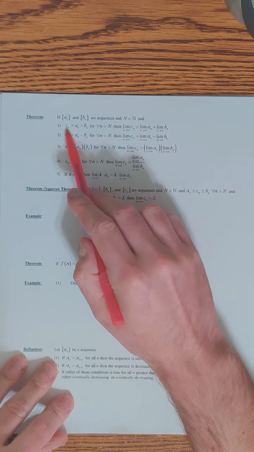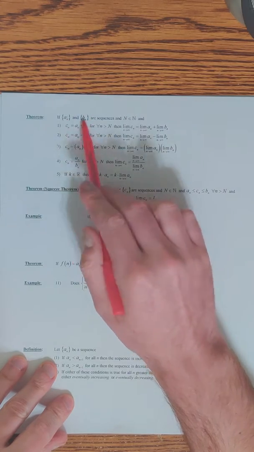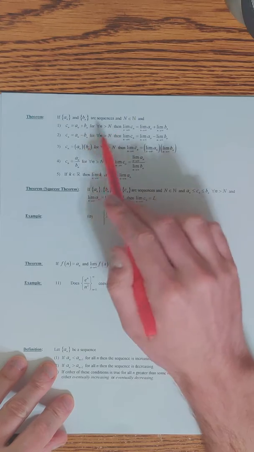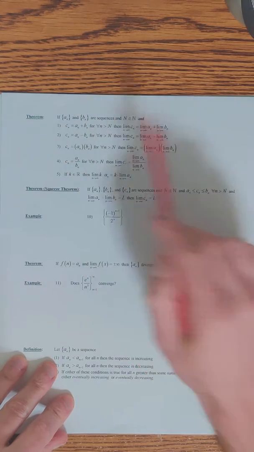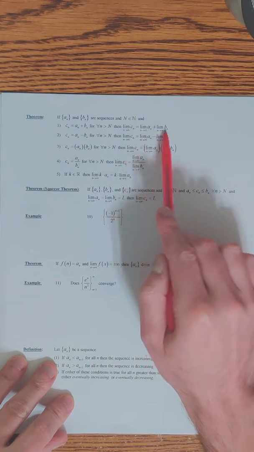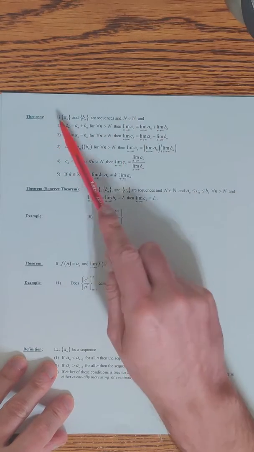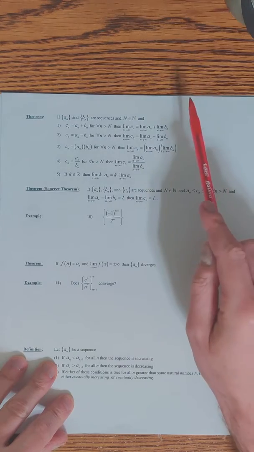So if we have a specific value that we can set up where if I add the corresponding terms, I get another term for all n greater than N. In other words, if when I add the two terms of the sequence, I get this other term eventually, then the limit of the new sequence will be equal to the limit of the sum of the old sequences. In other words, the limit of the sum of the sequences is the sum of the limits of the sequences.